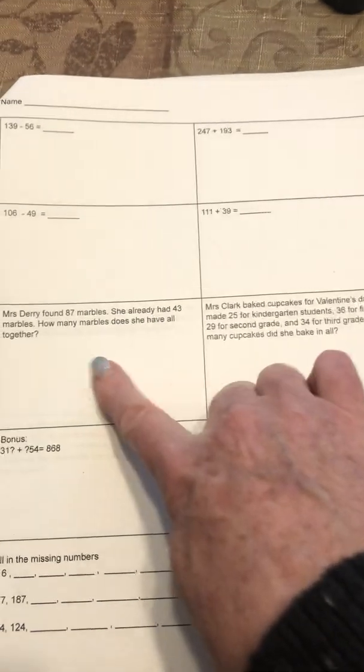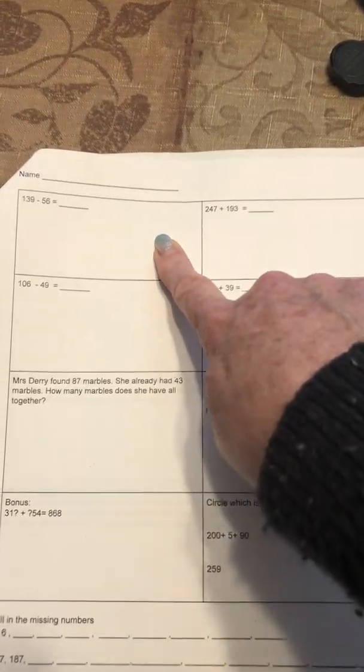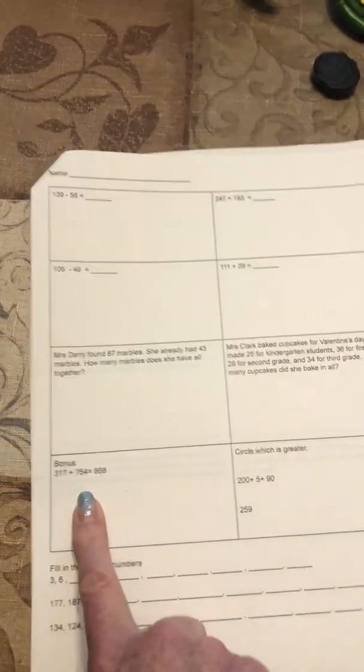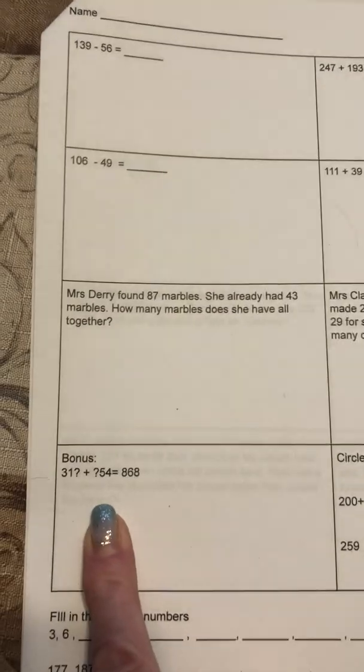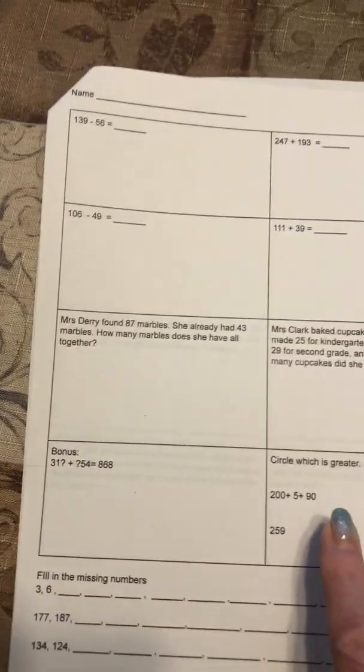When I look at my window pane for today, that's the second page of our window pane. You have 2 word problems. So think about the strategies that you used on the others. These are just naked number subtraction. And these are naked number addition. Down here is that bonus with the question mark. What do you put in the question mark place?